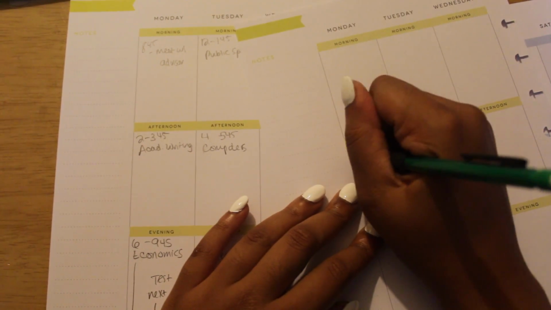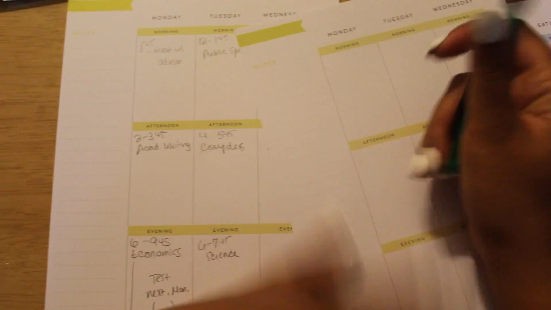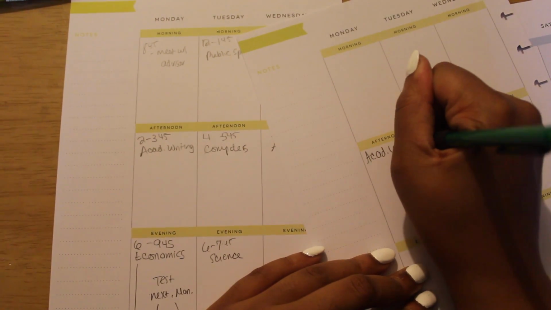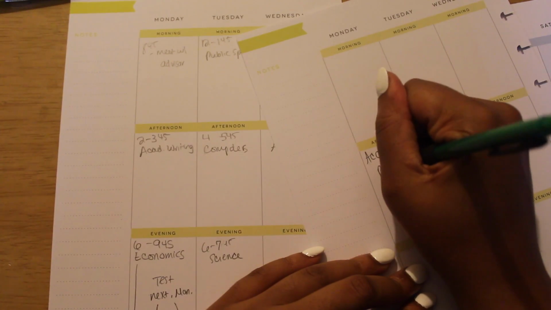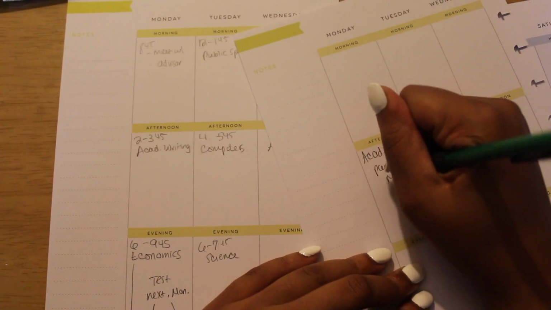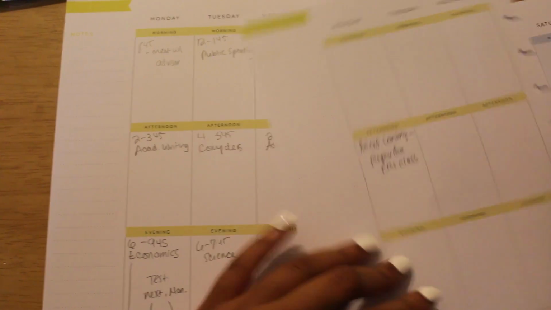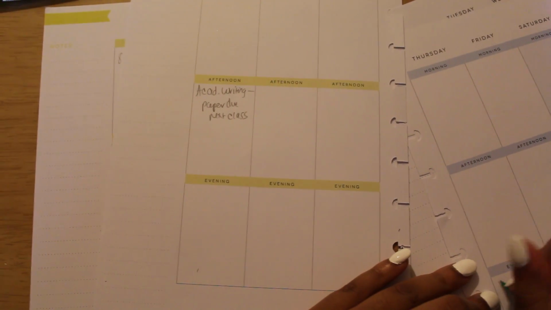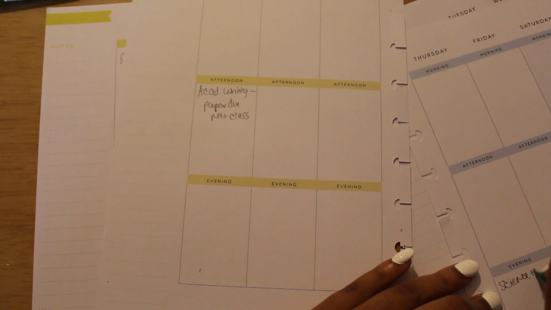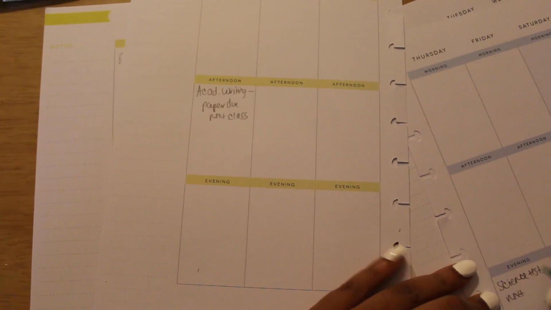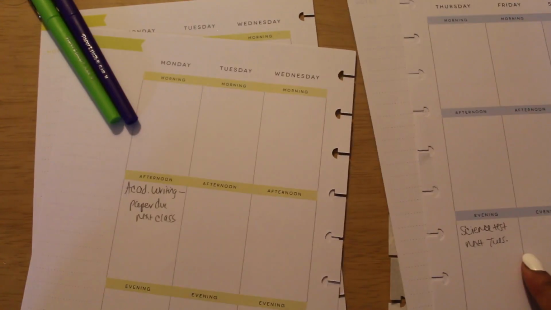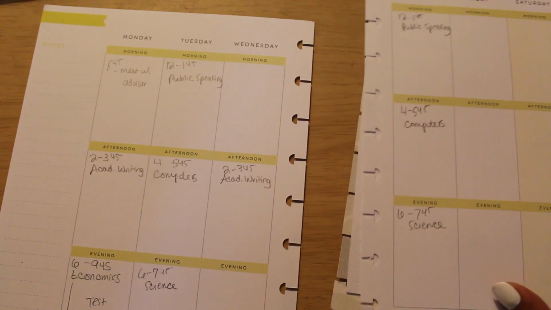You can just put academic writing, and you can put paper due next class. And then for science, you can put science test next week, since this is a Tuesday, Thursday class. So that is one way to do it in your Happy Planner to stay organized.